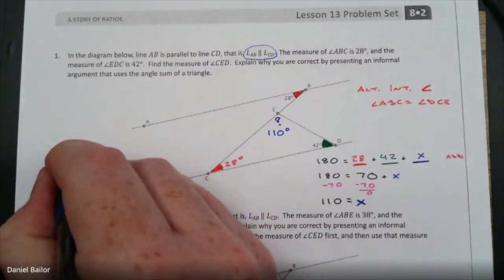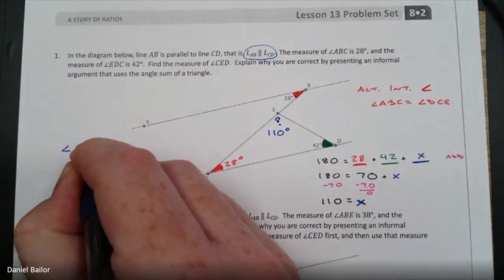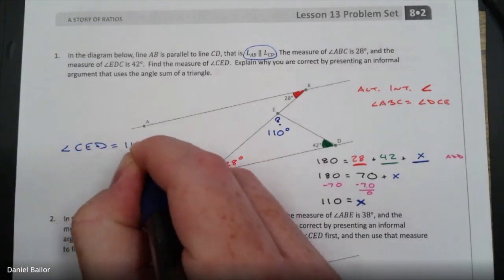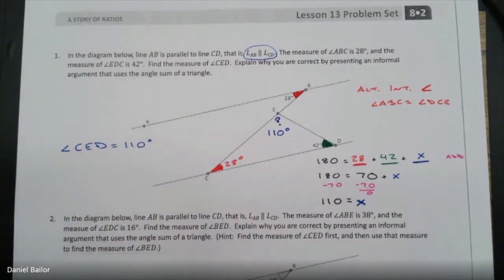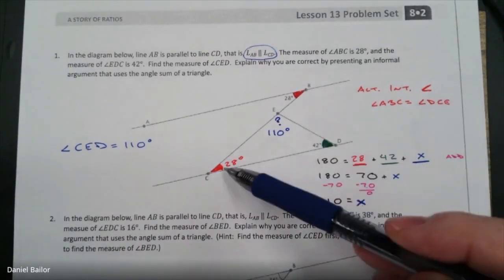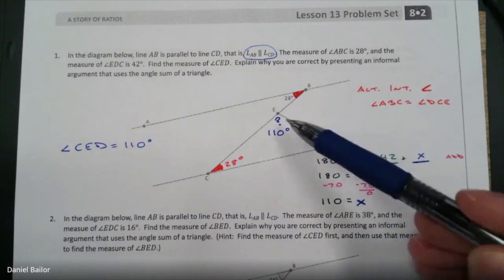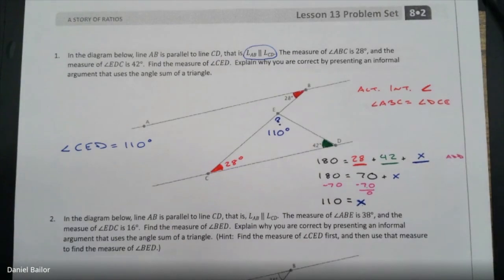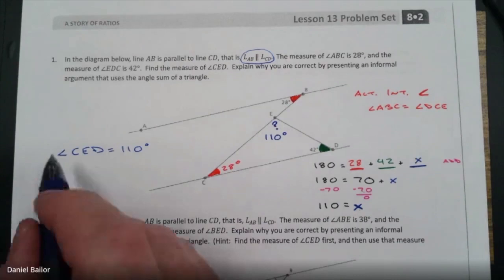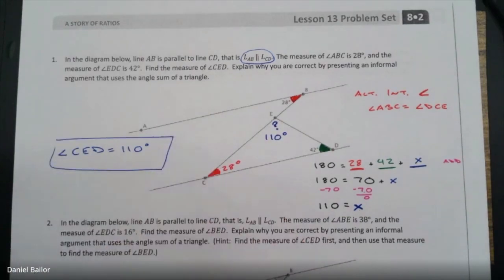So we say angle CED equals 110 degrees. We used the alternate interior rule to find this red angle, and then we used some algebra skills from 5th and 6th grade to find the missing one. That is exactly how you solve number 1, and that is the answer to number 1 right there.